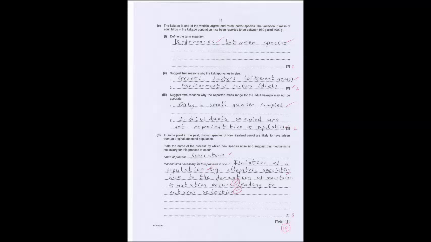I'd suggest here use examples. Suggest 2 reasons why the reported mass range for the adult kakapo may not be accurate. Only a small number is sampled, and individuals sampled are not representative of the population. Also, the population might have changed in size, so the range has changed.